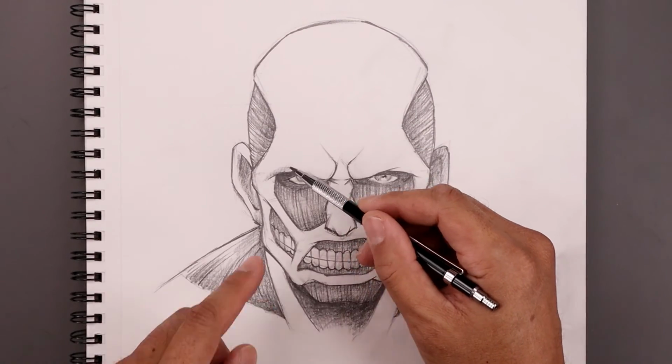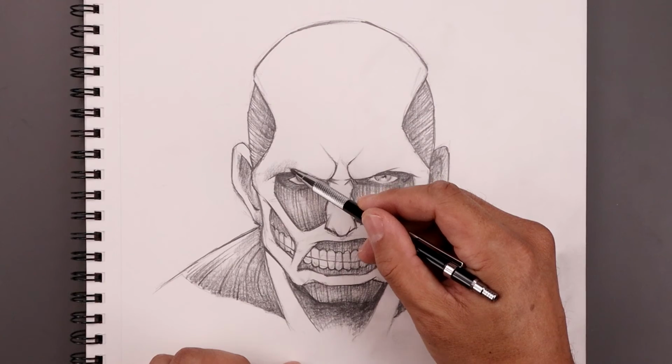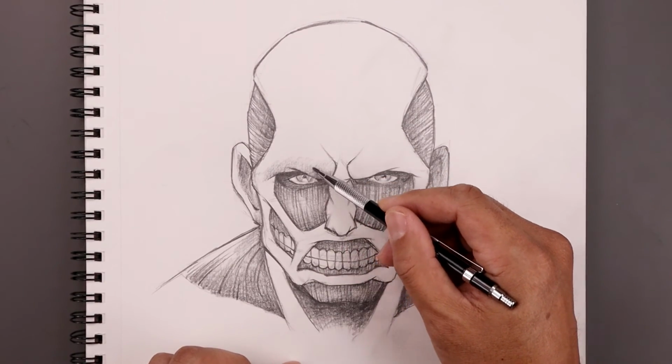And I'm going to add some shadows across the bottom edge and the right side. Just want to fade that up towards the top, and then darken up the bottom.